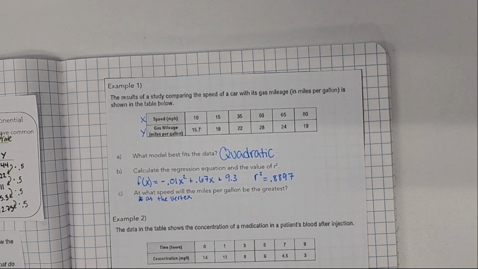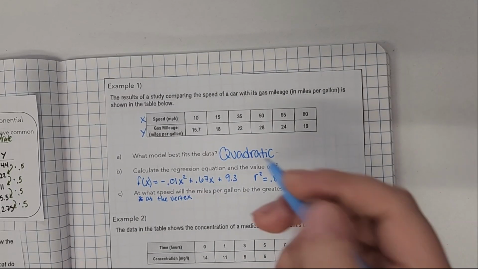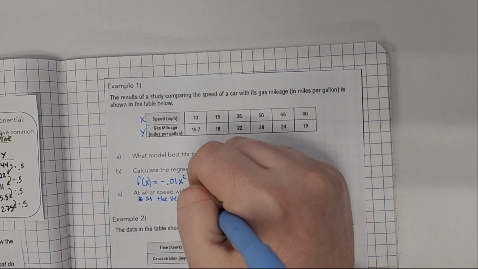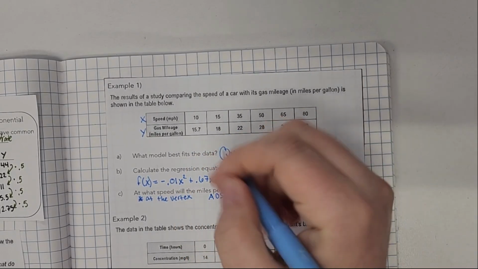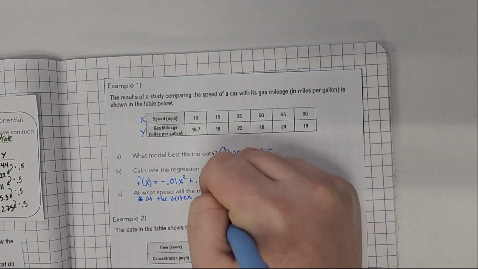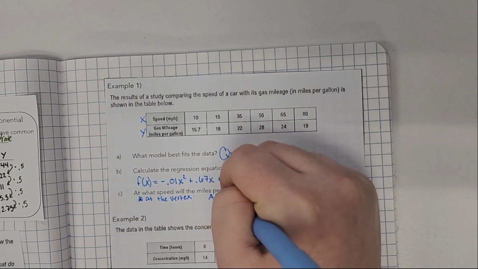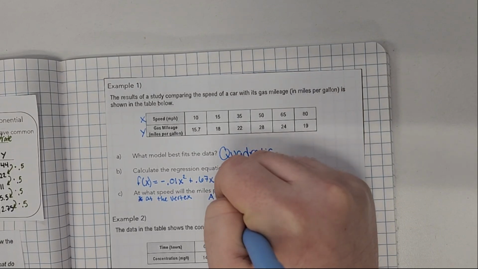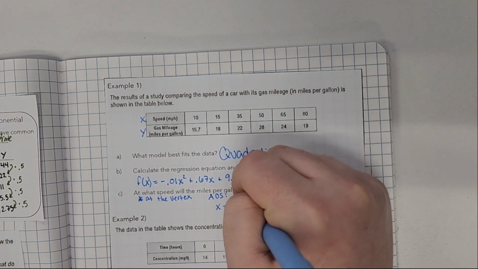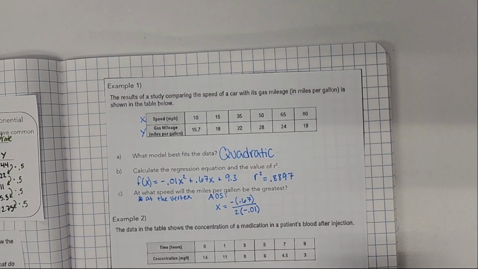I'm going to go back to how we found the x-coordinate of our vertex in standard form. So we're going to start by finding the axis of symmetry. That's actually all we need to find. So x is going to be equal to negative b, which is 0.67, divided by 2 times a, which is negative 0.01.